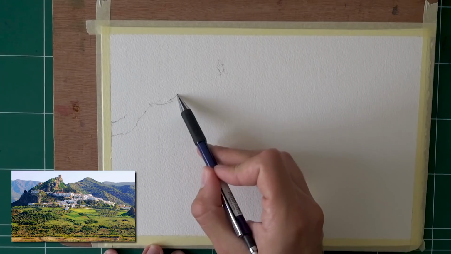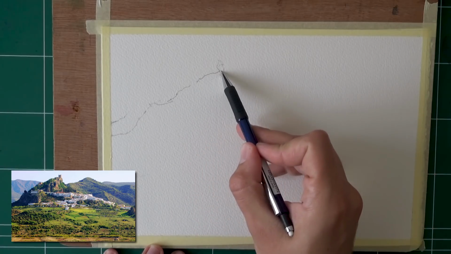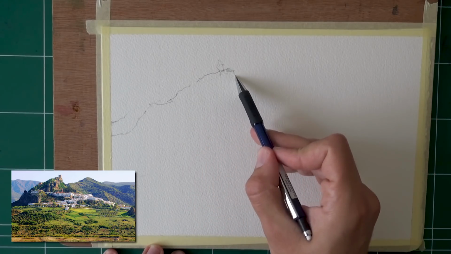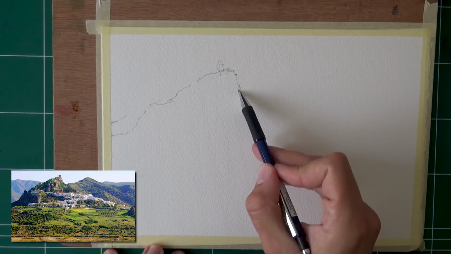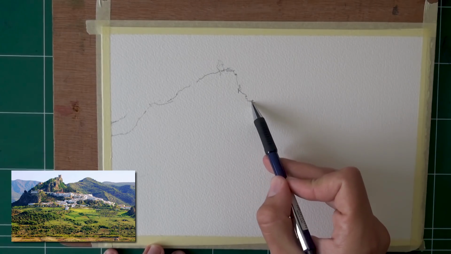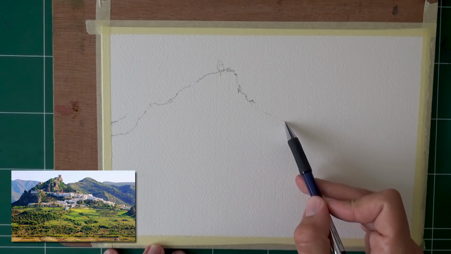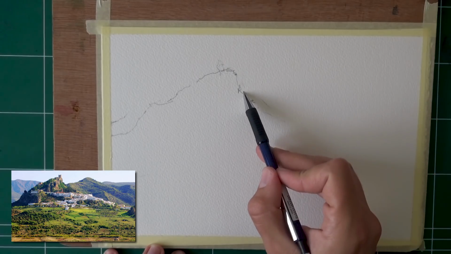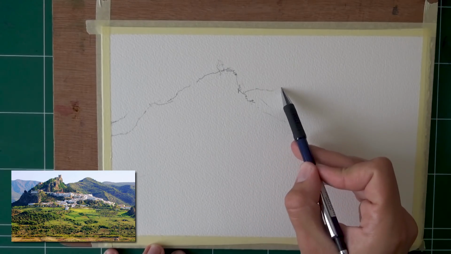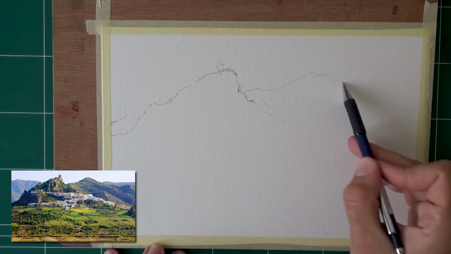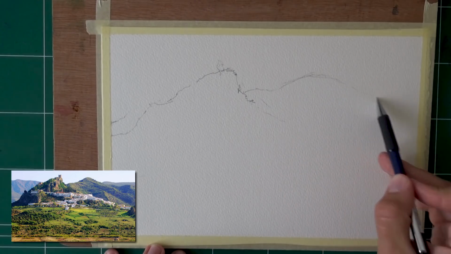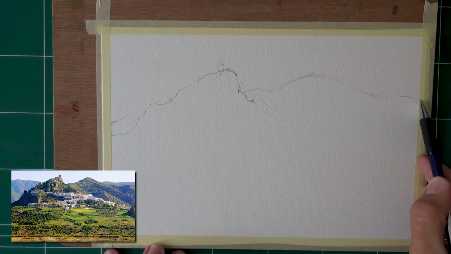I may need to move some things around. So we go like this, up the hill. That's good. That's pretty good. That's pretty accurate. Then the cliff goes down a bit. It continues, and then we have these sort of trees here, but then at the back we have this group of mountains going kind of like this and off into the distance.